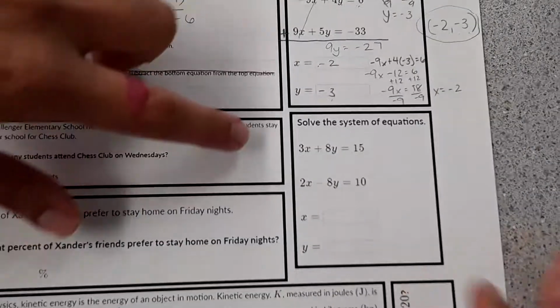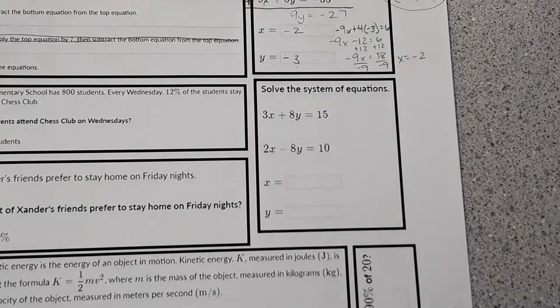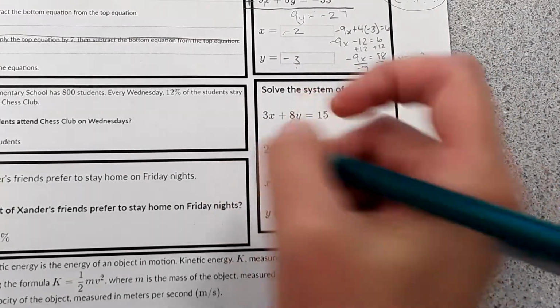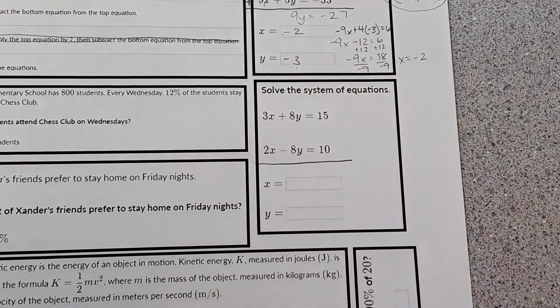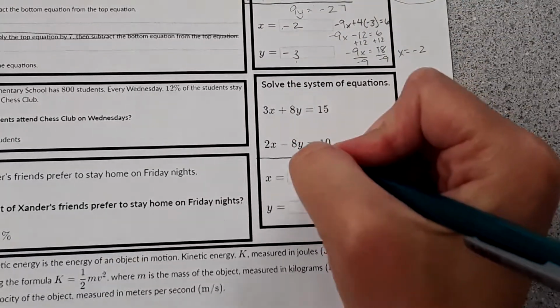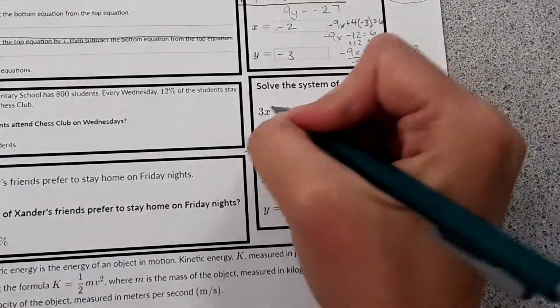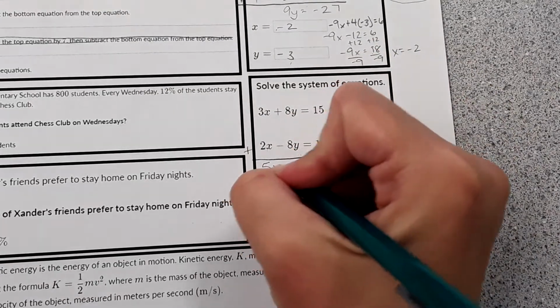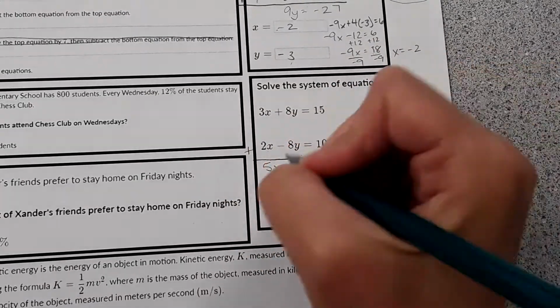Okay, next one, again, solving systems of equations. In this case, we want the 8y's to cancel out, so we're going to add them together. 3x plus 2x is 5x. 8y plus negative 8y would be 0.